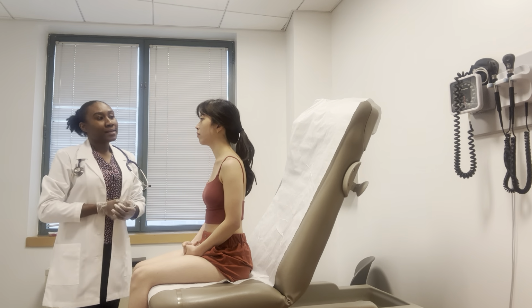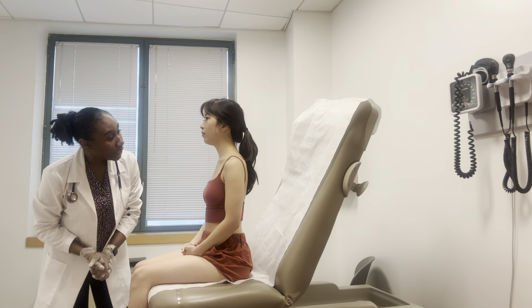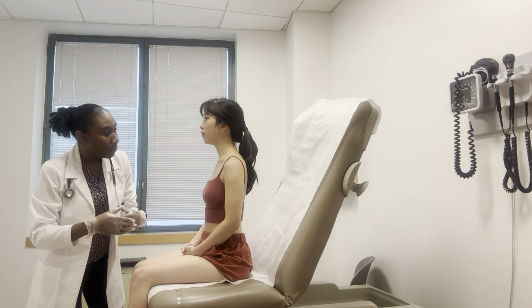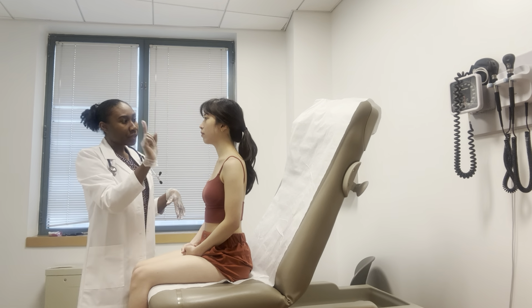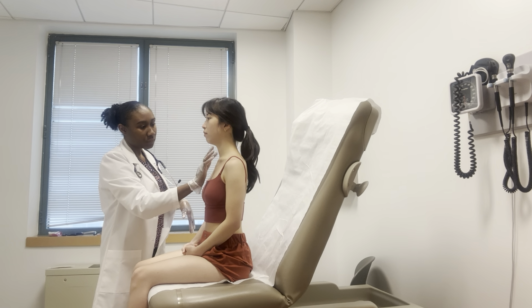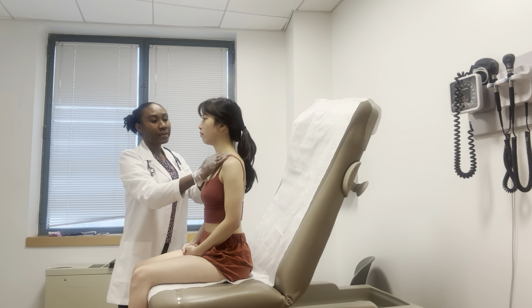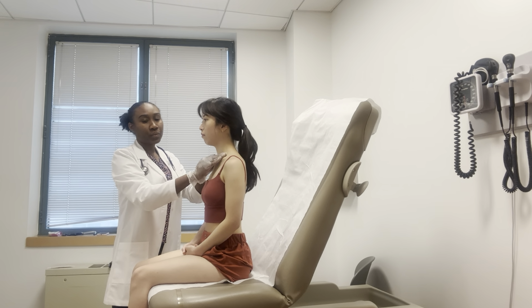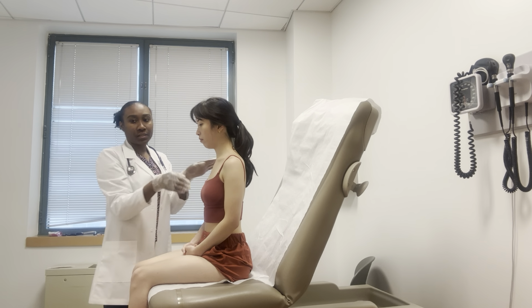Okay, so now I'm going to be assessing your neck. Okay, so there is no mass noted to the neck, no swelling, it is in proper alignment. I'm going to be using the one finger test to check for a tracheal deviation. Okay, so no tracheal deviation noted. Do you have any tenderness when I palpate? No tenderness when I palpate. No pulsation noted to the neck, and it is symmetrical.